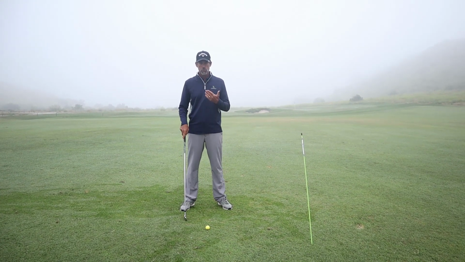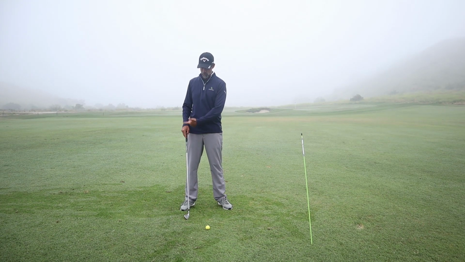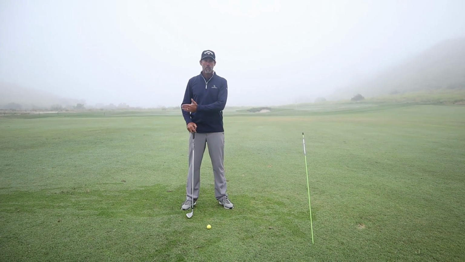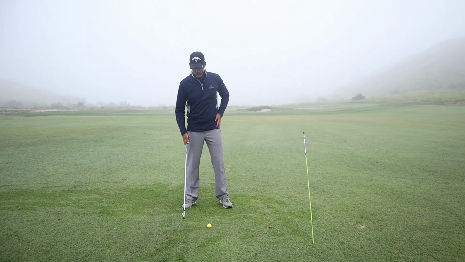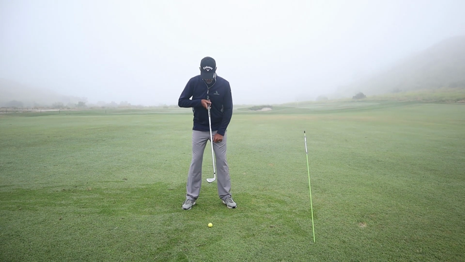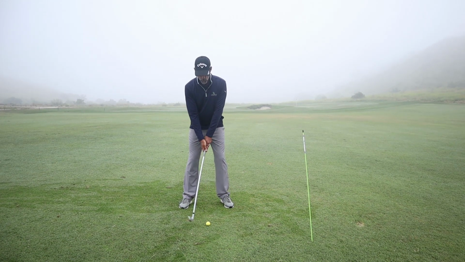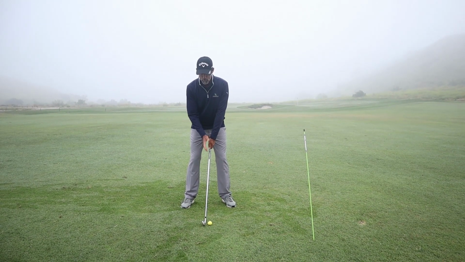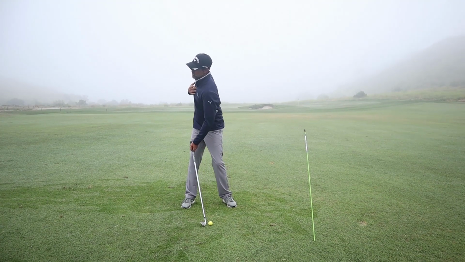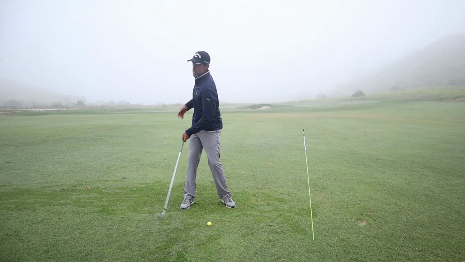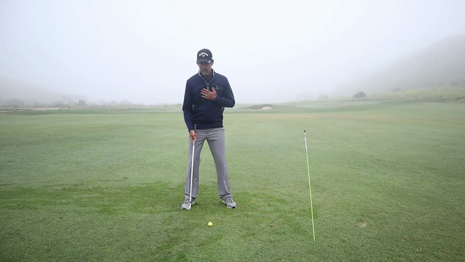And that line of action is crucial because it does set up your success of whether your club is going to hit it in the center and whether it's going to have really good direction. So again, the line of action is the chest center to the actual golf ball. In a really, really good golf swing, the most important action you have is your chest center has to turn perpendicular to the line of action.